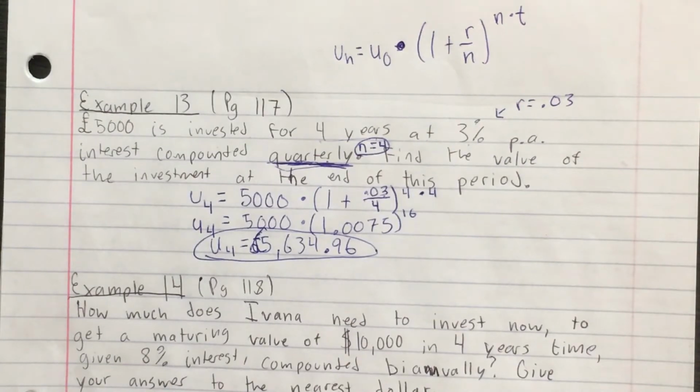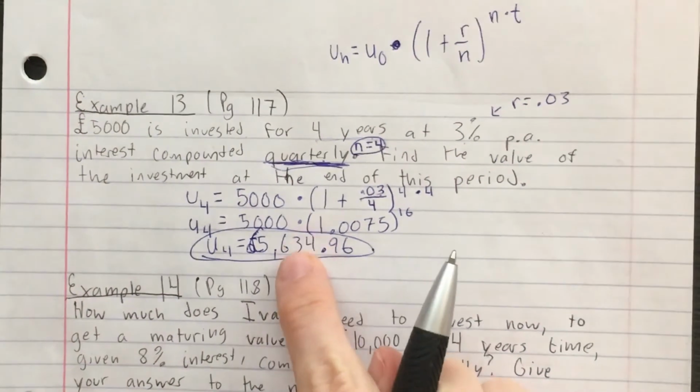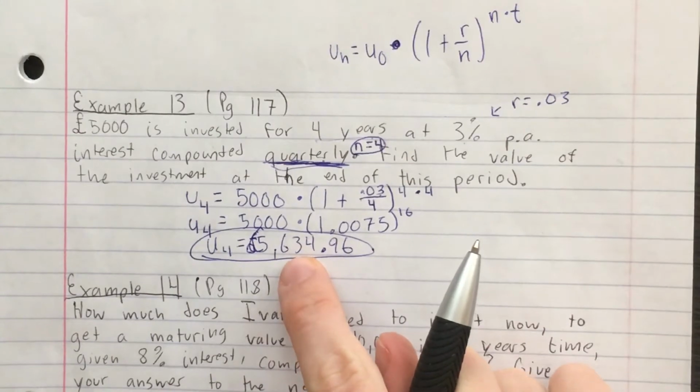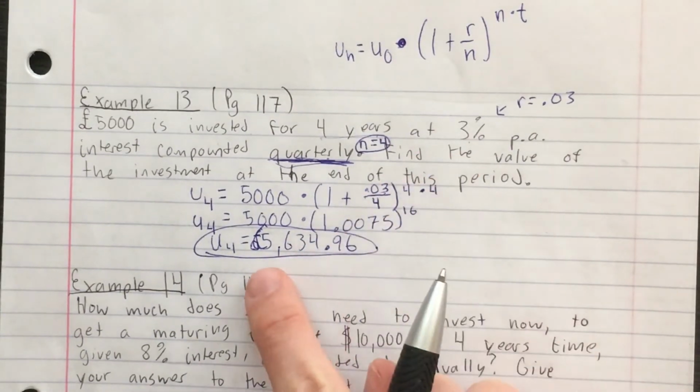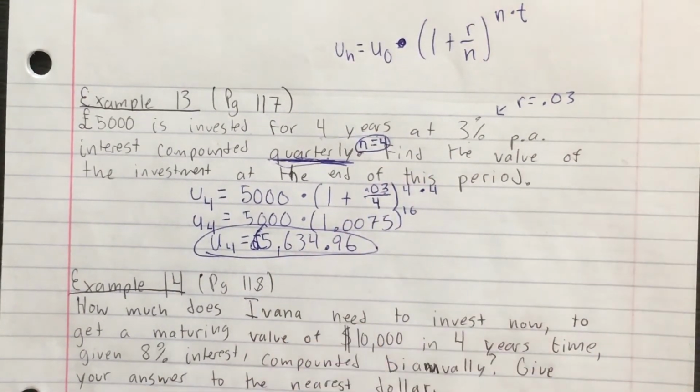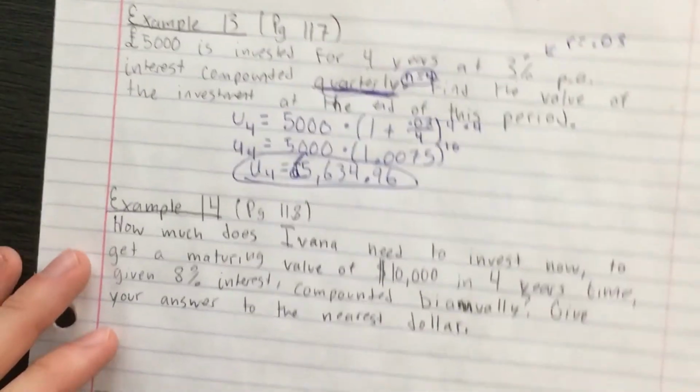So you can see there, if you compare that to our answer from the first example, a couple of things changed: the compounding and the interest rate, and we're making about $900 less. Typically the more compounds you have, the more money you will make, and the lower the interest rate, the less you will make. So we're going to look at one more example, and then we're going to turn it over to some inflation.